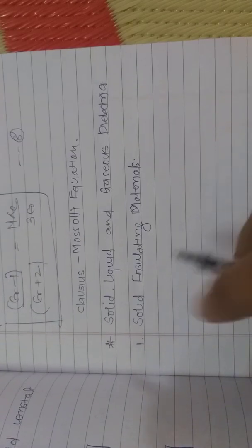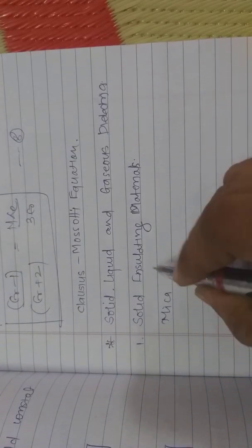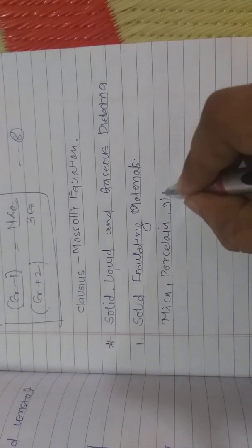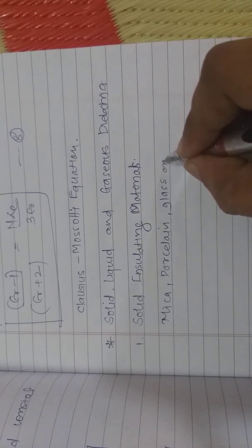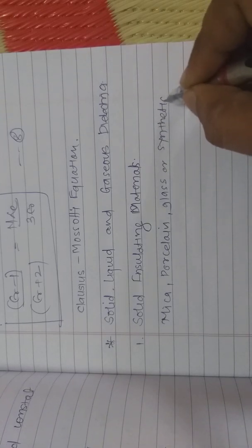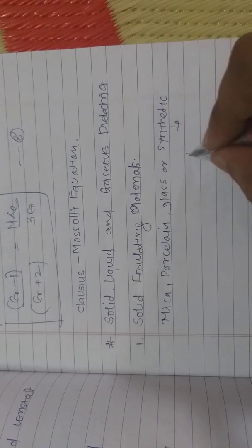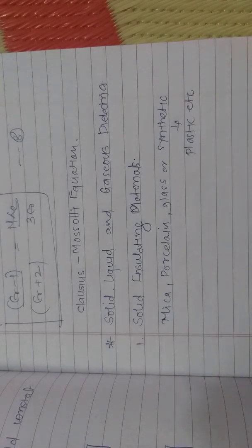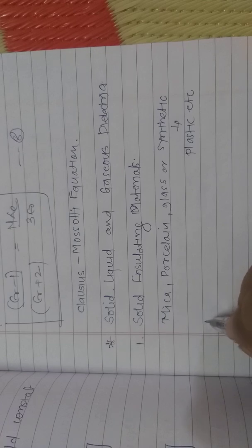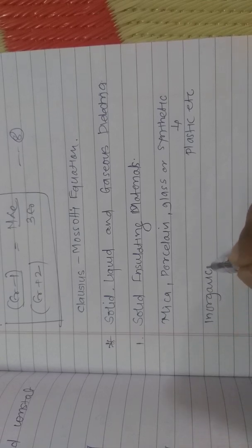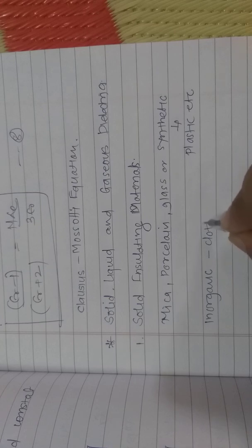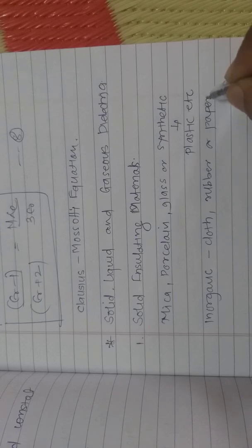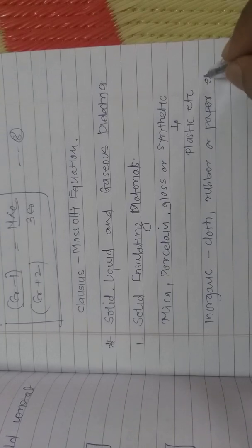For solid insulating materials, I'll write the examples: mica, porcelain, glass, or synthetic materials like plastic, etc., and these are inorganic, whereas cloth, rubber or paper, etc. are organic.